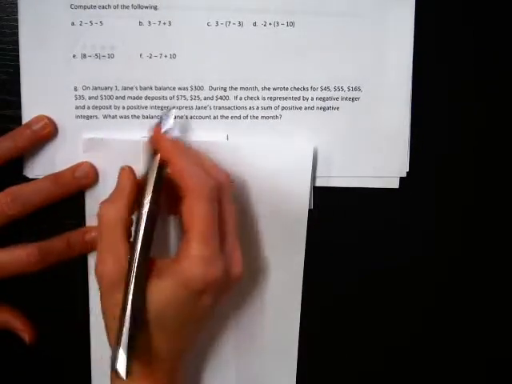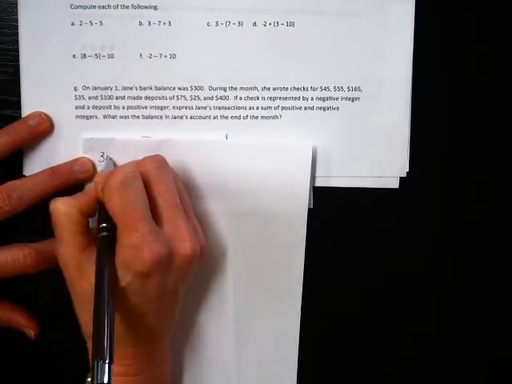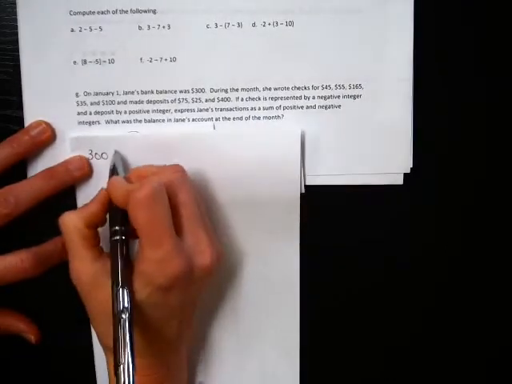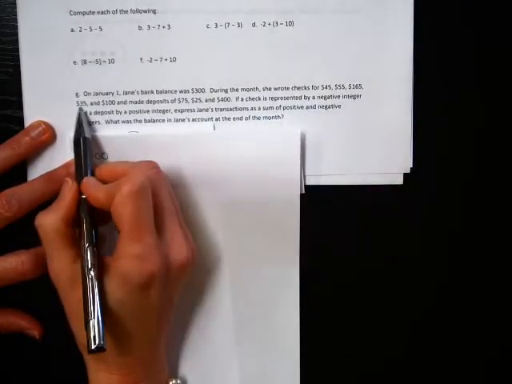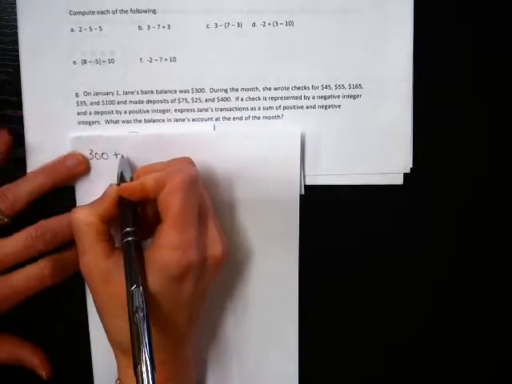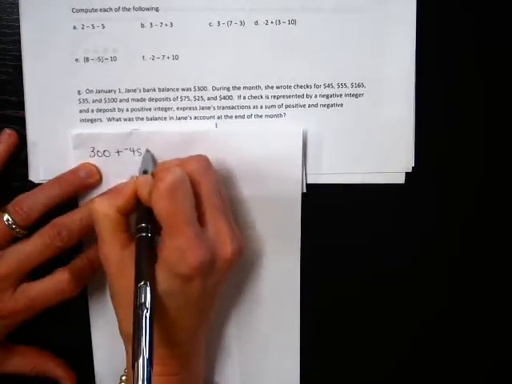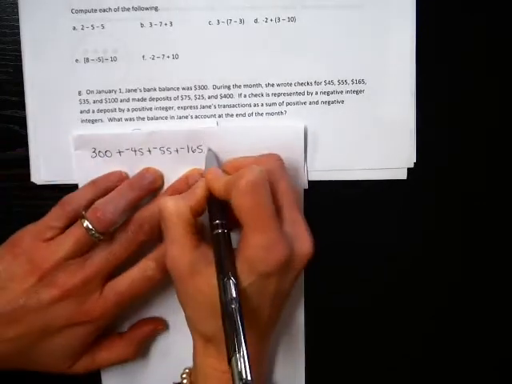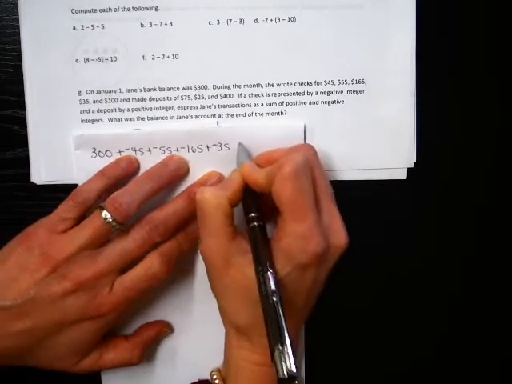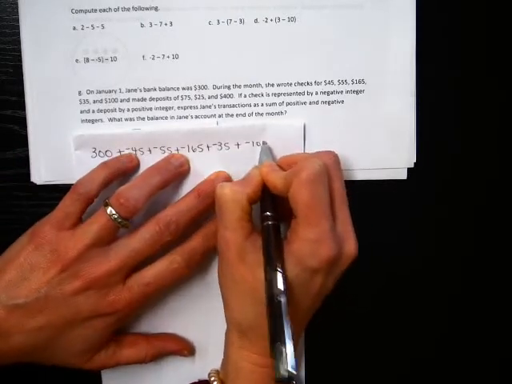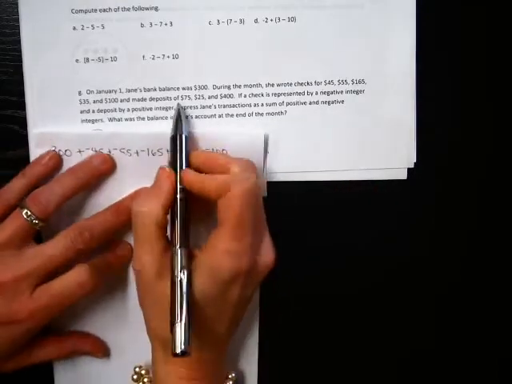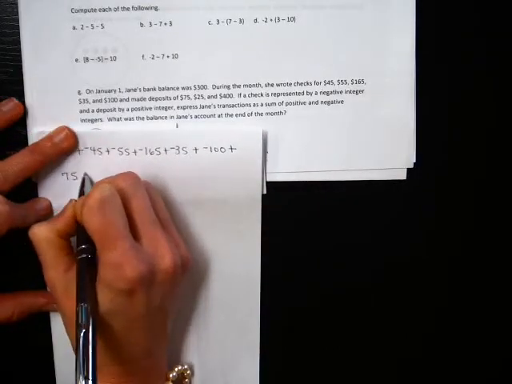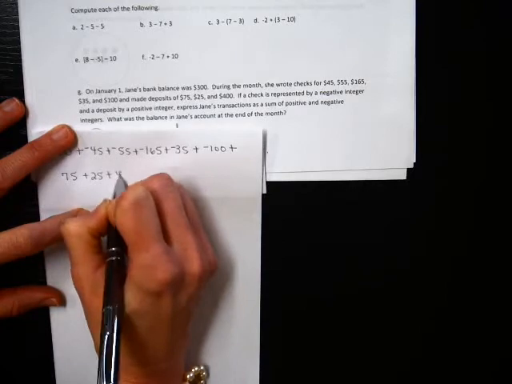Okay, so it tells us that she started out with a positive 300 for her balance at the beginning of the month, okay? And she wrote checks for 45, 55, 165, 35, and 100. So those would all be negative. So plus negative 45, plus negative 55, plus negative 165, plus negative 35, plus negative 100. Okay? But she made deposits, so that would be plus positive. So plus 75, plus 25, and plus 400.